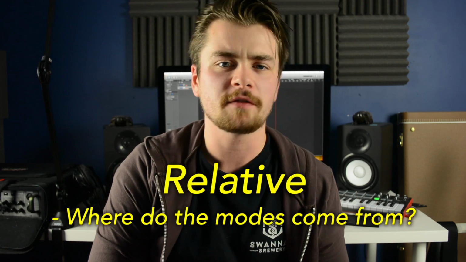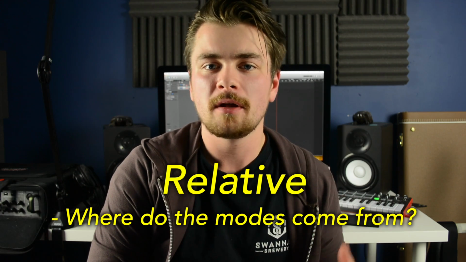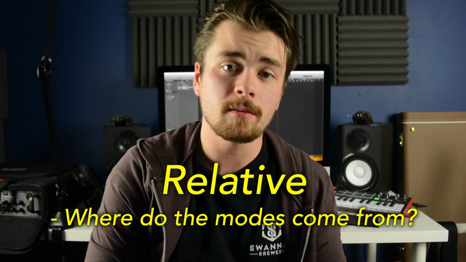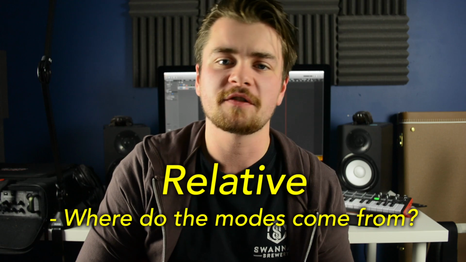There are two approaches that you can use to interpret modes: the relative approach and the parallel approach. The relative approach tells us what we need to know about where the modes of a particular scale come from, which is useful because it helps us to understand why the modes of a particular scale are constructed the way that they are. But it doesn't really do much for learning how to apply the modes to your playing, but more on that later.